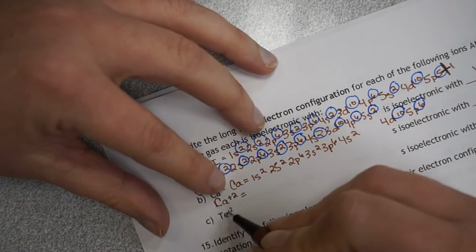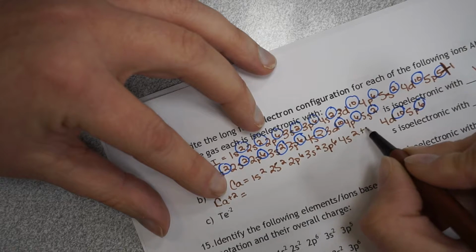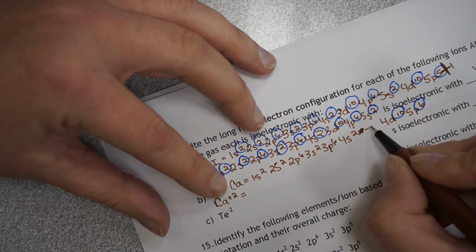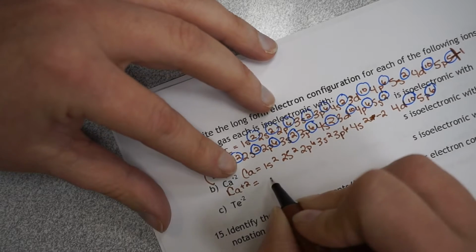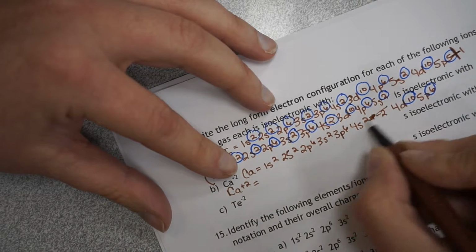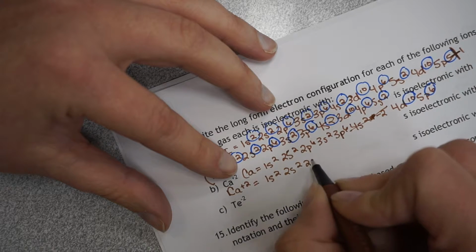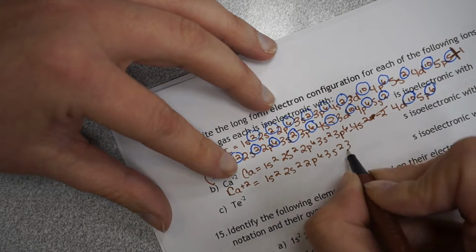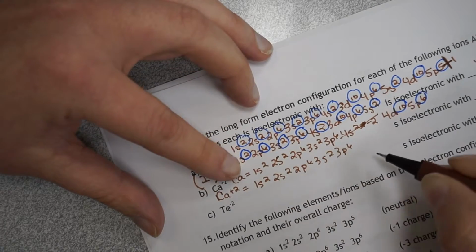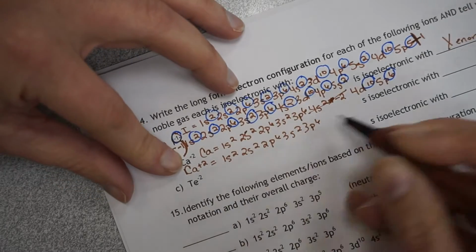plus. So if it's 2 plus here, I'm going to find the highest and subtract 2. So then that 4s2 actually goes away. So it's 1s2, 2s2, 2p6, 3s2, 3p6. And that's my electron configuration for calcium 2 plus.